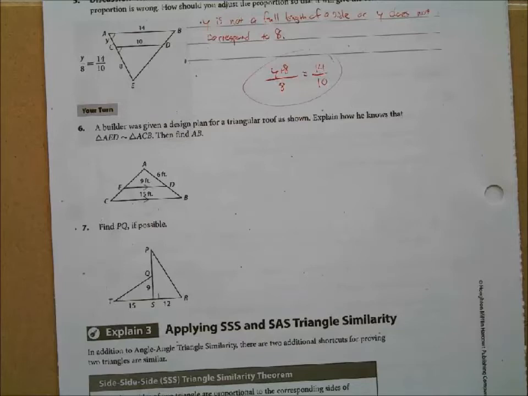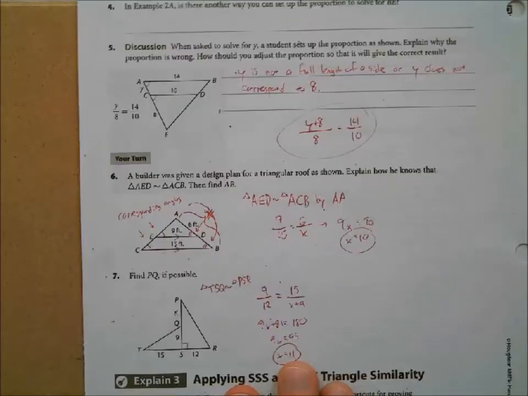So what is the length of AB you're saying? 10. Yeah, that's right. This one. Okay. Ooh, these are a little tricky, aren't they? So, let's take a look at these. Okay, we'll look at this one first here.